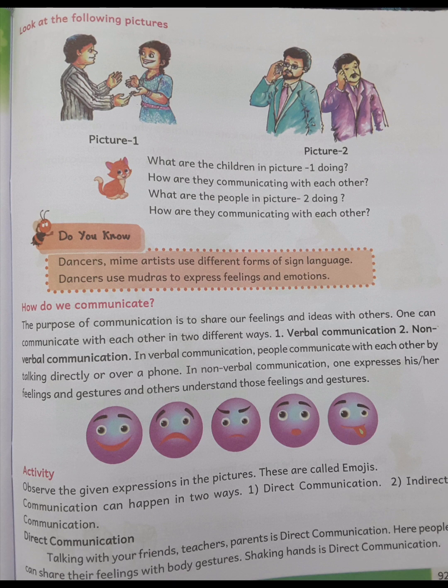How do we communicate? The purpose of communication is to share our feelings and ideas with others. One can communicate with each other in two different ways. 1. Verbal communication. 2. Non-verbal communication. People communicate with each other by talking directly or over a phone. In non-verbal communication, one expresses his or her feelings and gestures and others understand those feelings and gestures.